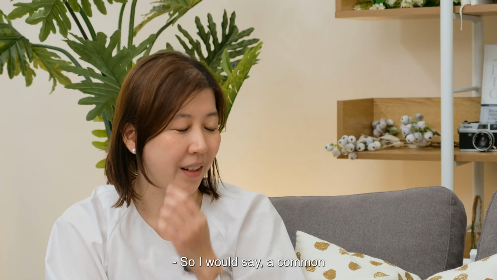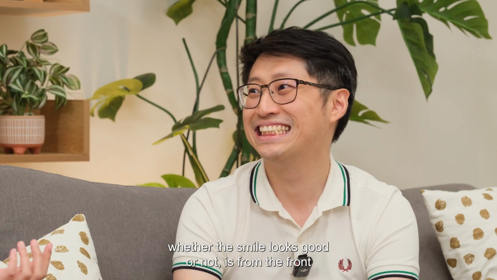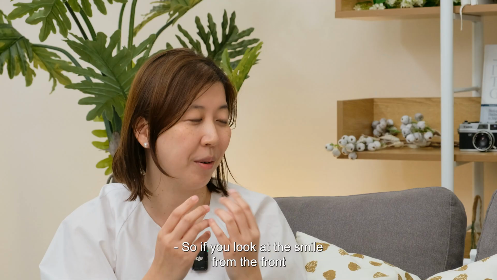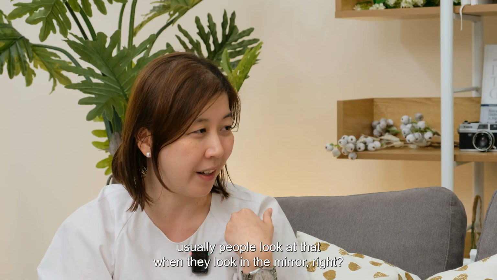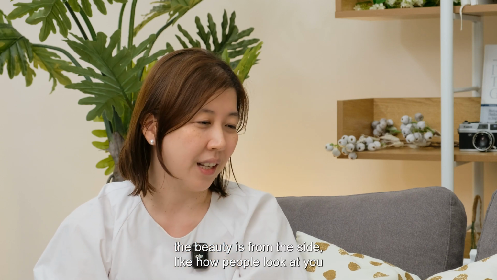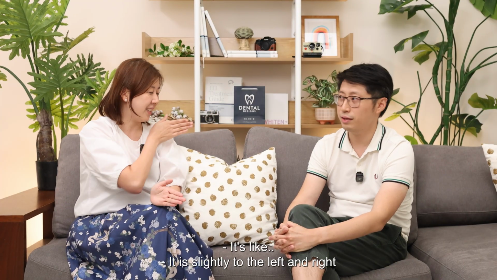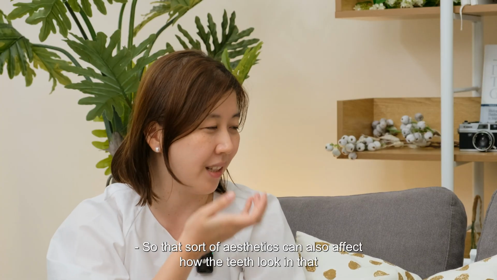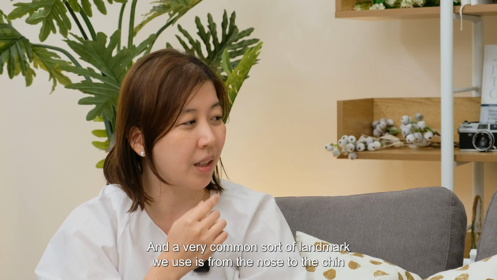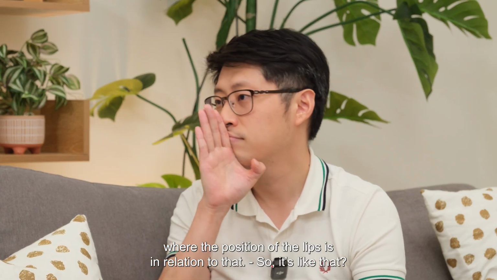A common perception is that whether the smile looks good or not is judged from the front, as people do when they look in the mirror. But another thing that makes a big impact on beauty is the side view, like how people look at you. For example, now when I'm looking at you, it's not 180 degrees to your front, it's slightly to the left and right. That sort of aesthetics affects how the teeth look. A very common landmark we use is from the nose to the chin, and the position of the lips in relation to that.